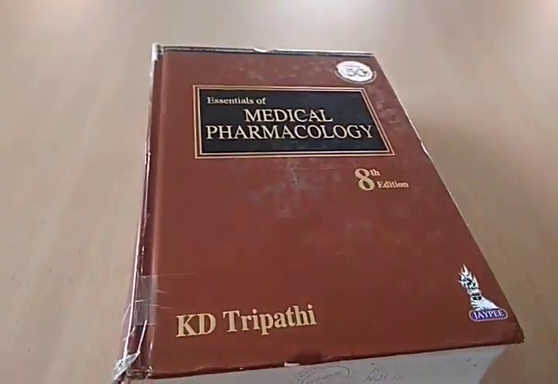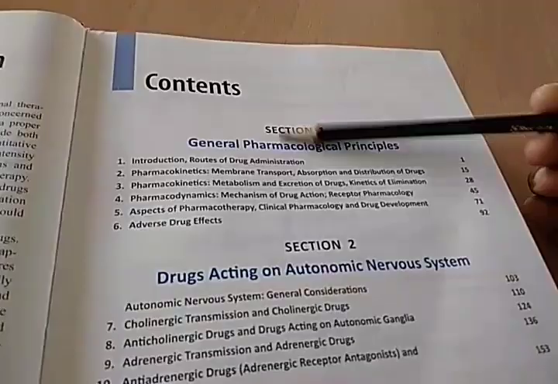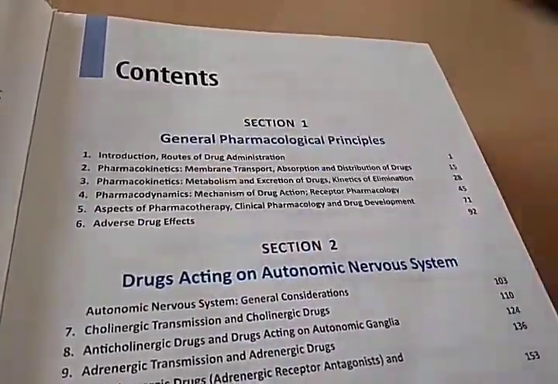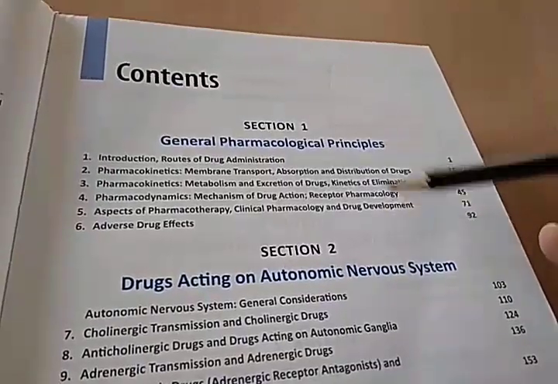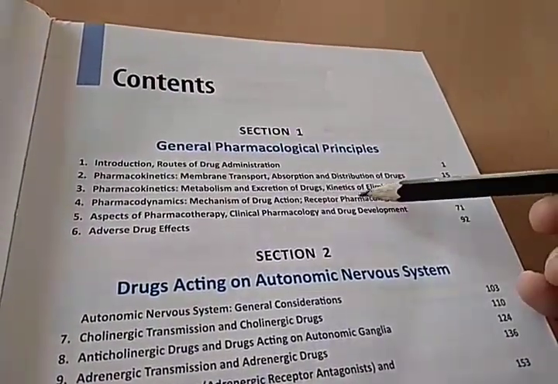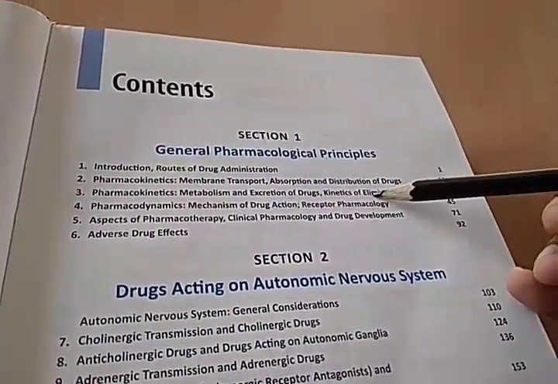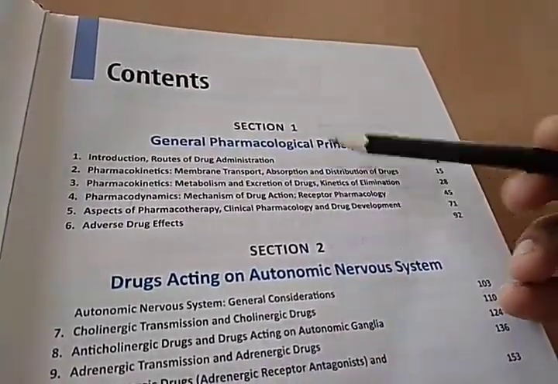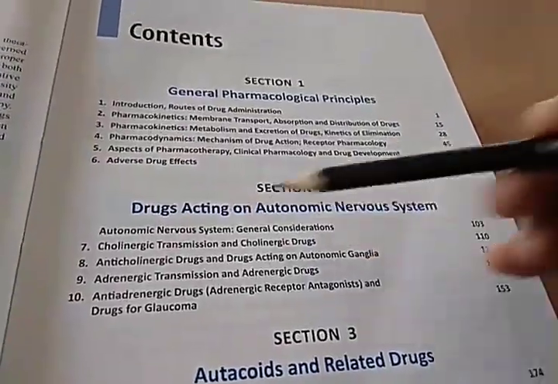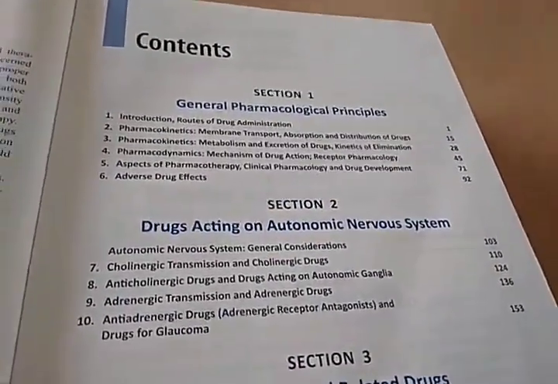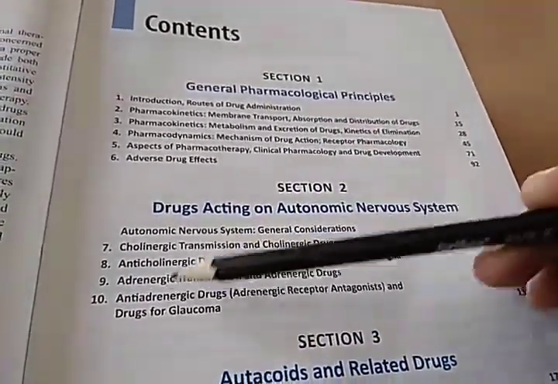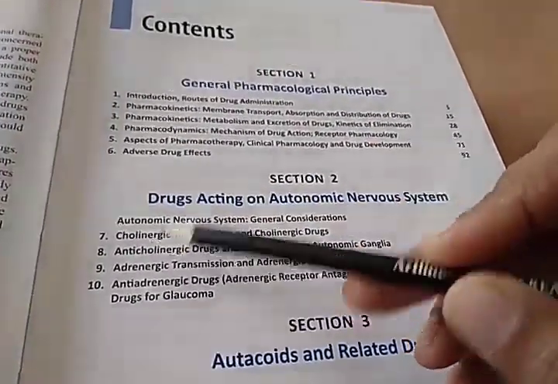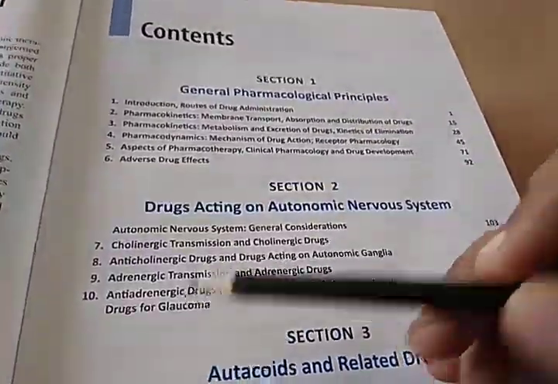So let's get started. Here you have general pharmacology, like routes of drug administration, pharmacokinetics, pharmacodynamics, right? What else? Adverse drug effects, how the drug gets metabolized, eliminated. That is pharmacokinetics. So all the general pharmacology principles. Then you have drugs which act on the autonomic nervous system, like cholinergic drugs, anticholinergic, adrenergic, anti-adrenergic, right? So those drugs come here. Example, you have atropine, etc.